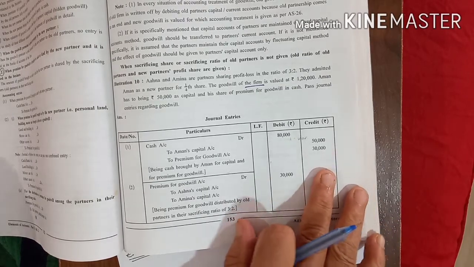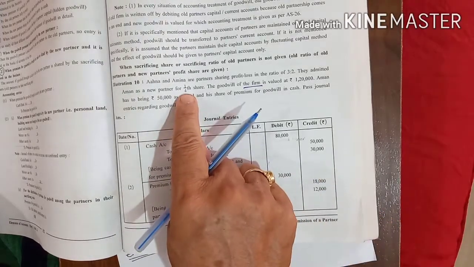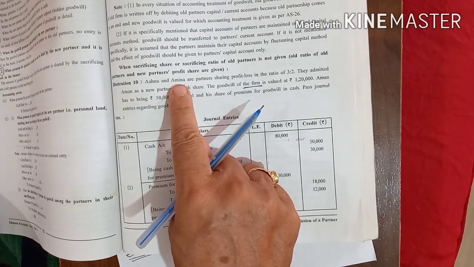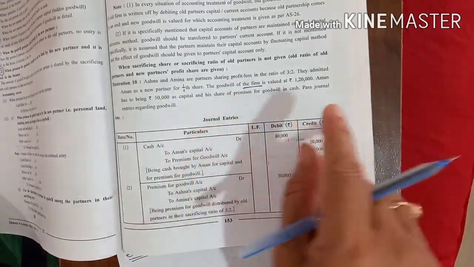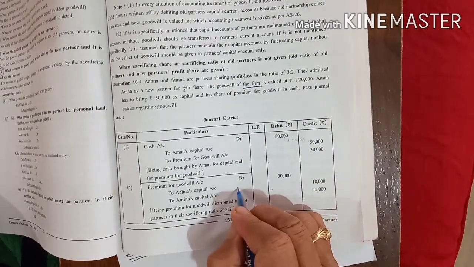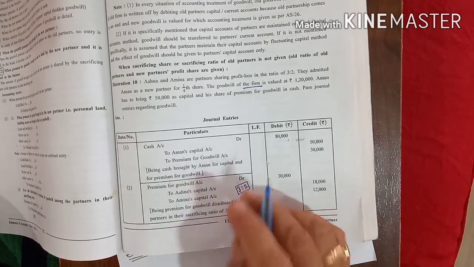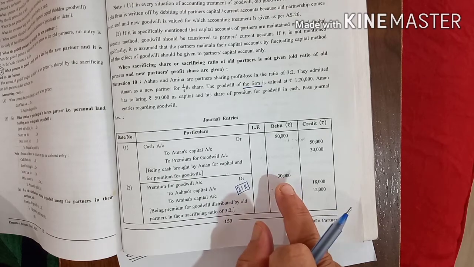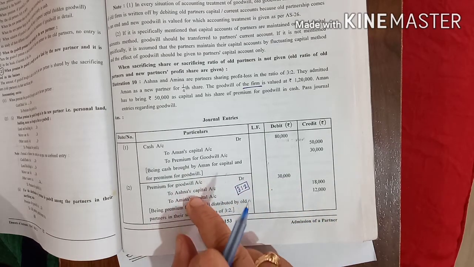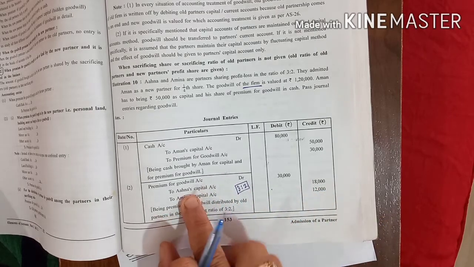I told you that you have to find out the sacrificing ratio. He is getting a 1/4 share, the new partner, and you find how much Ahana and how much Amina is sacrificing. If you find out the sacrificing ratio, you will get 3:2. 3:2 is the sacrificing ratio. I will not tell you how to find out the sacrificing ratio, all of you know. The amount of goodwill that the new partner is bringing to the business, the old partners will take according to the sacrificing ratio. So, old partners' capital accounts debit.